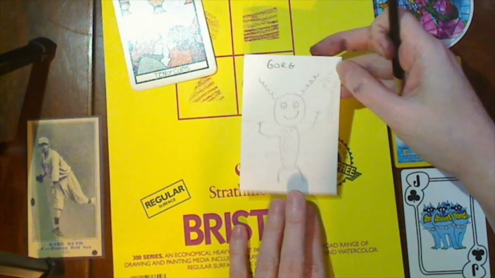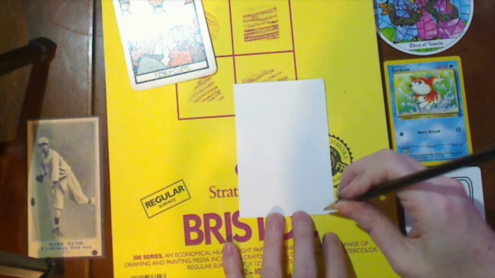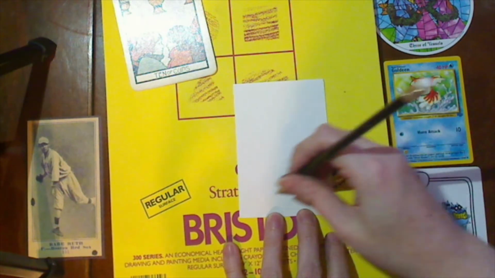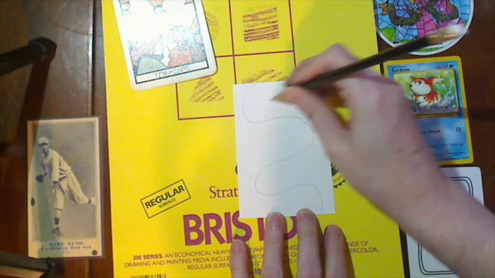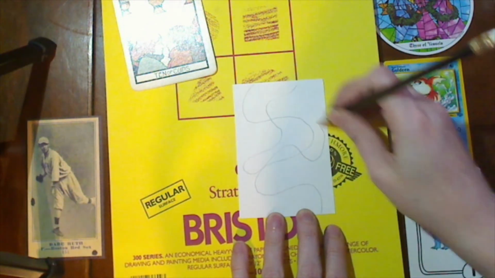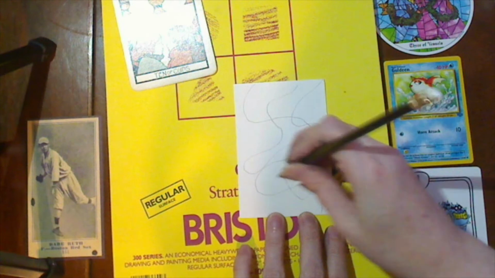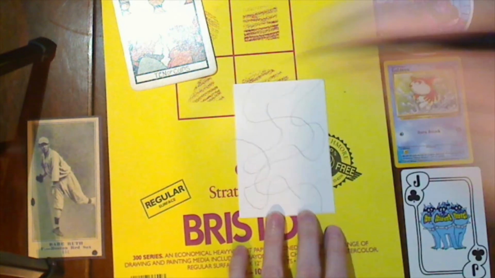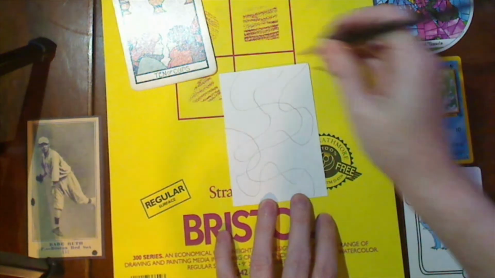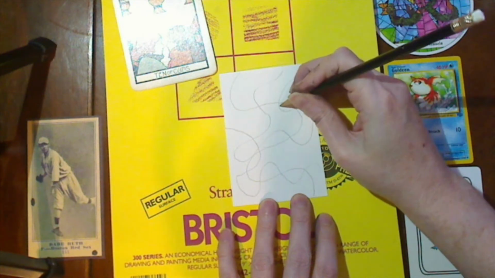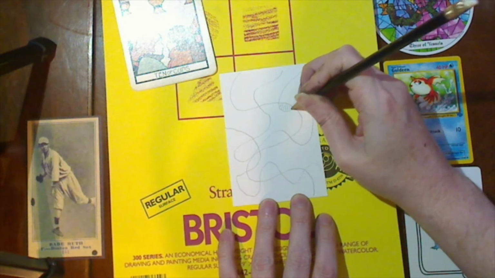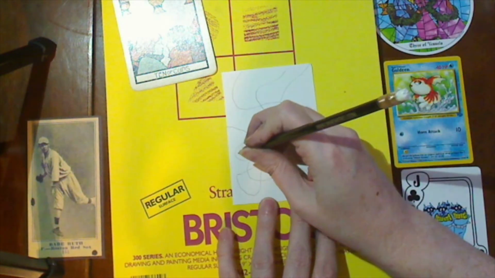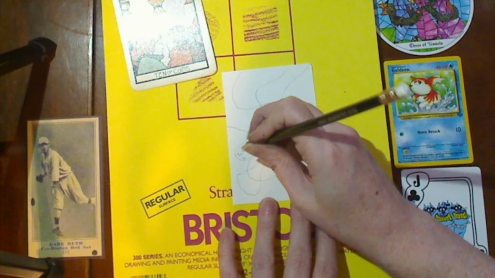So here, I'll use the back of this to show you another idea with pencil. Something else you can do is just draw a random line through here. That looks good. Another random line. And some more random lines like that. And once you've got some shapes on there, you can go to a section of the shapes and fill that in with whatever comes to mind.